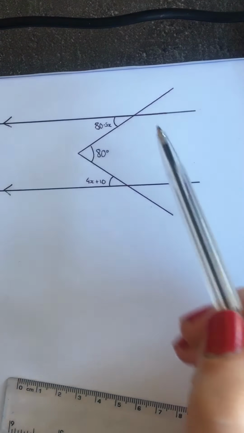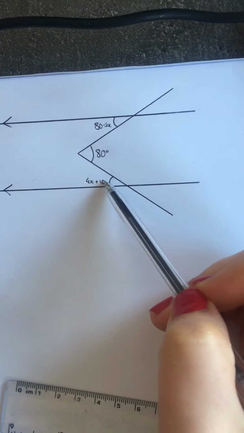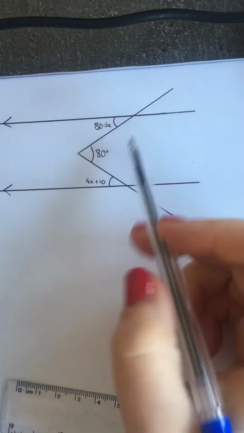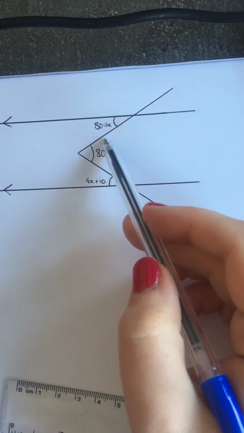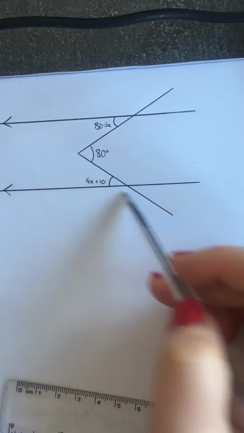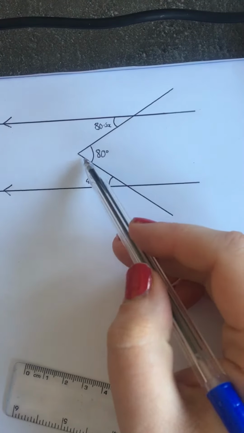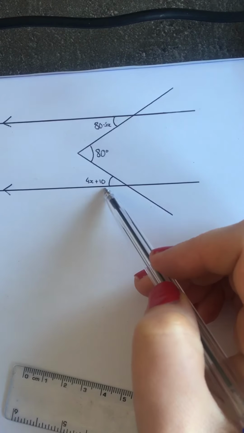So the first mistake that I saw was people assuming that these two were going to be equal to each other. We don't have the information to tell us that those two are going to be equal. They're not alternate because they're not both on the same transversal. Okay, because this isn't just one straight line, it's sort of two lines put together. You cannot make a connection straight from that angle to that angle.